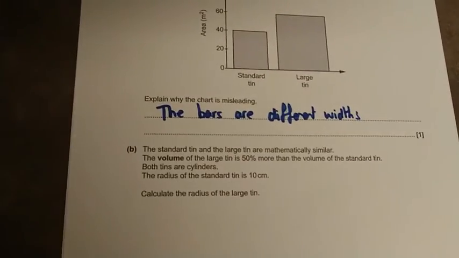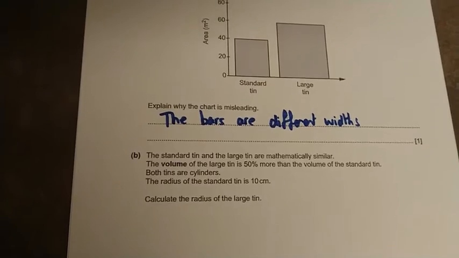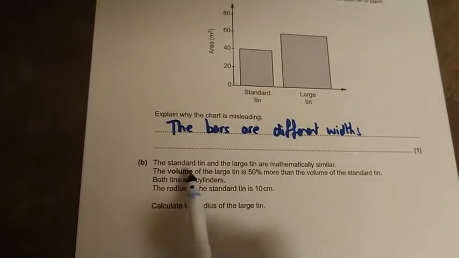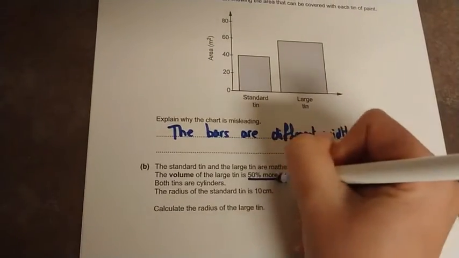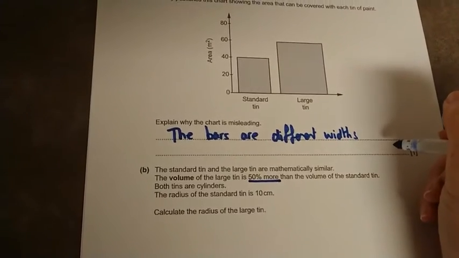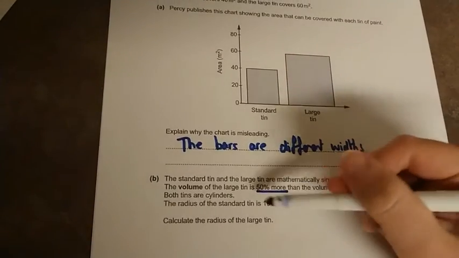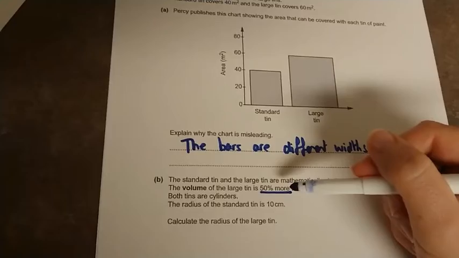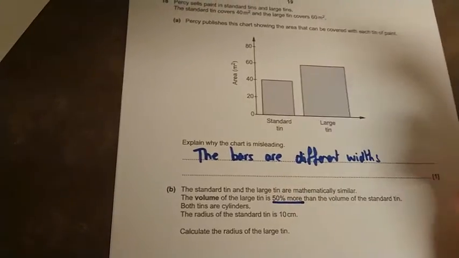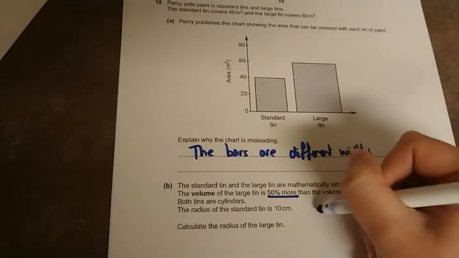Part B, so the standard tin and the large tin are mathematically similar. The volume of the large tin is 50% more than the volume of the standard tin. So you've got to think, if you're trying to increase the volume of something by 50%, what would you times that by?